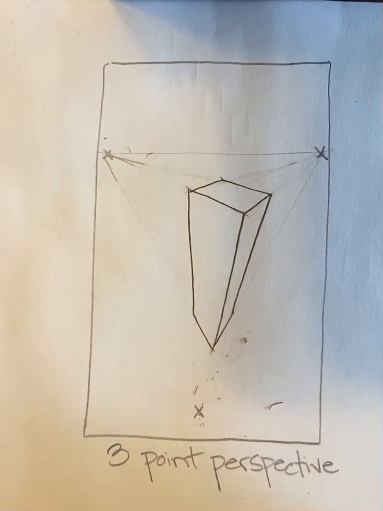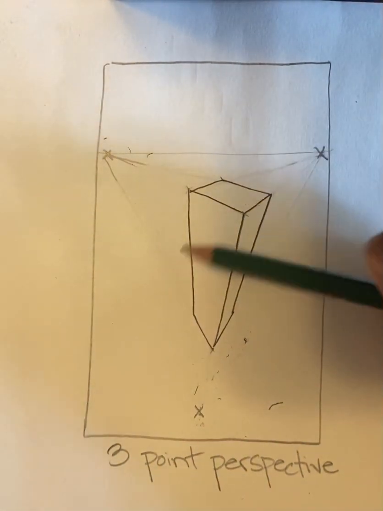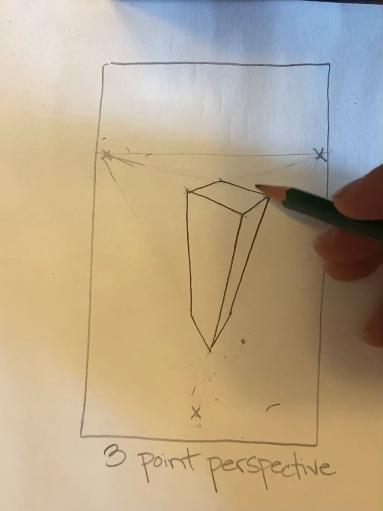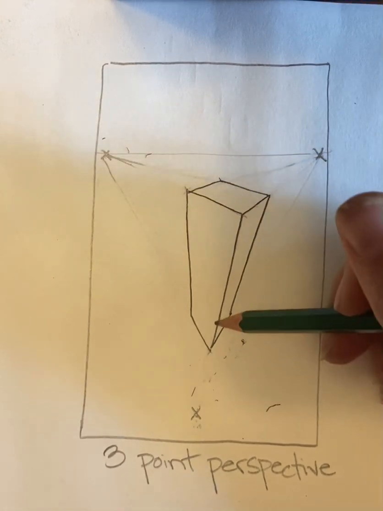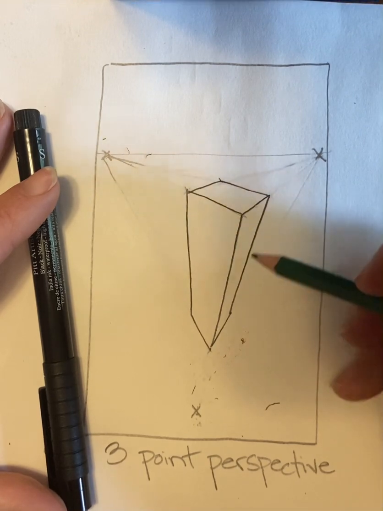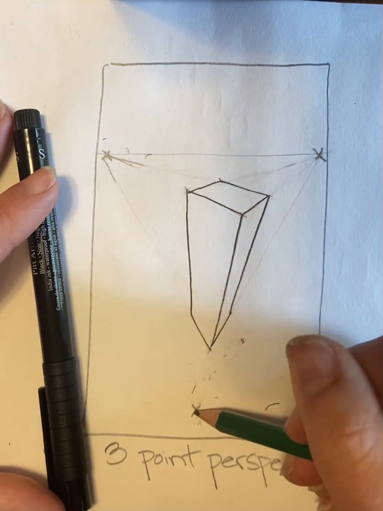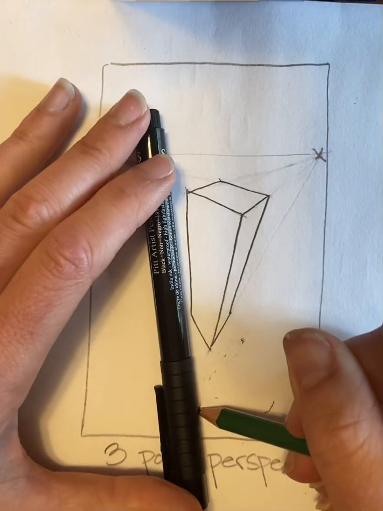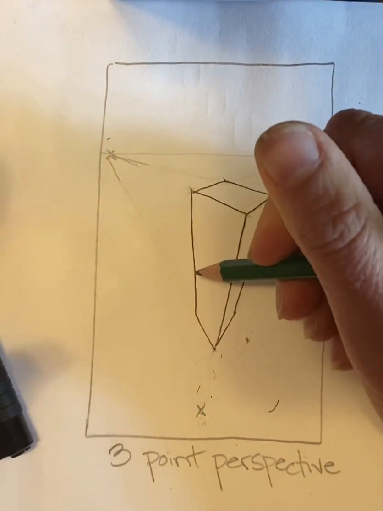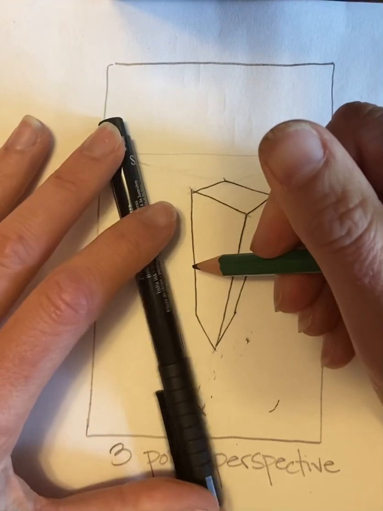I'm going to go ahead and add on to this. So what if I wanted a building next to it? Similar to 2-point perspective, when you're building buildings this way, it's the same thing, except that the verticals on the sides of your buildings are going to go to your orthogonal line instead of vertical.